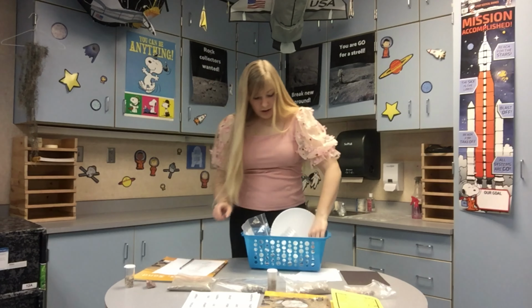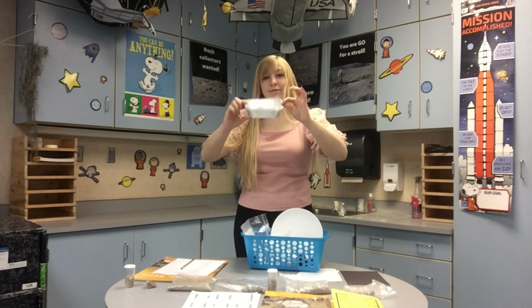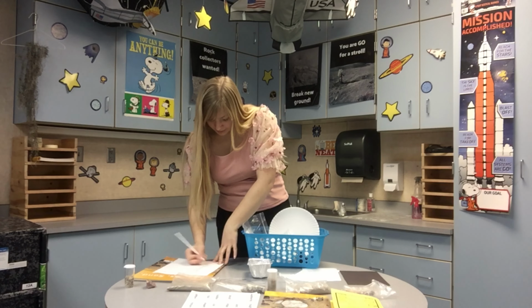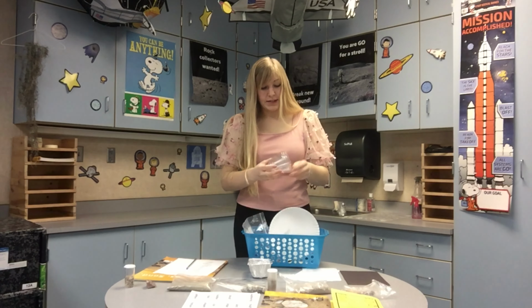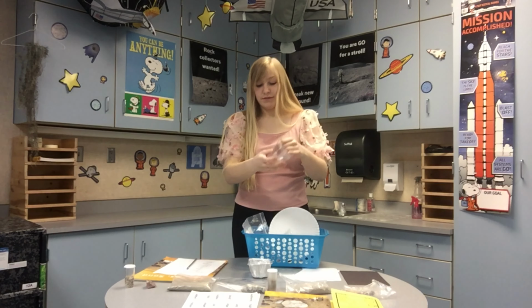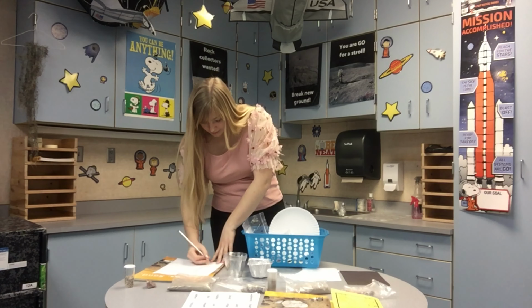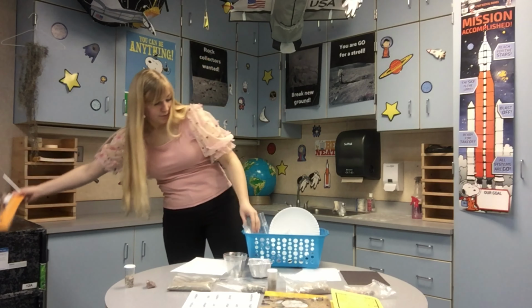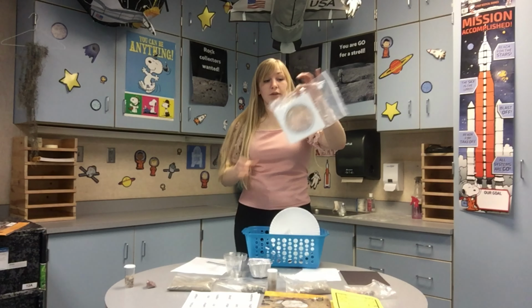I have a small loaf pan. It's aluminum. I have some cups, some plastic cups. I have a set of screen mesh. So that's going to be this right here.